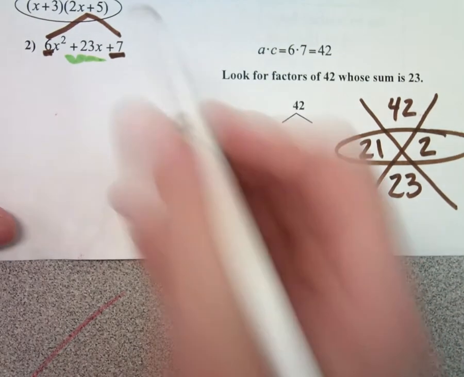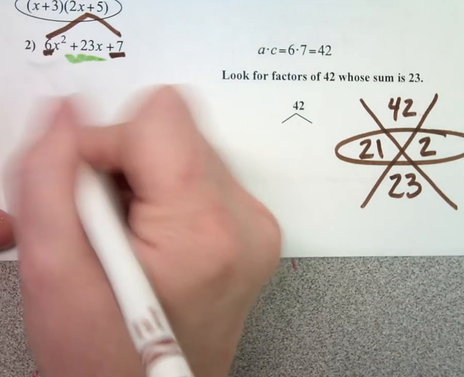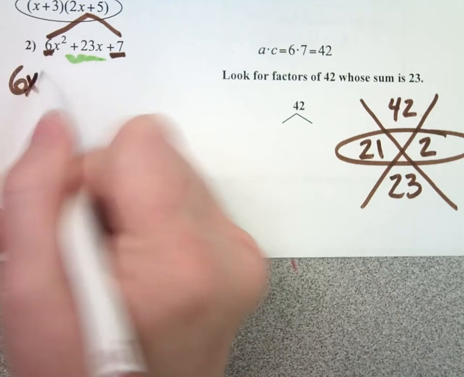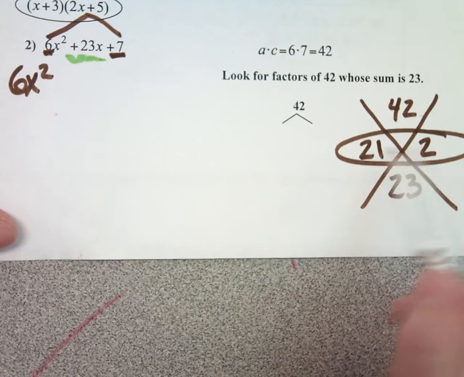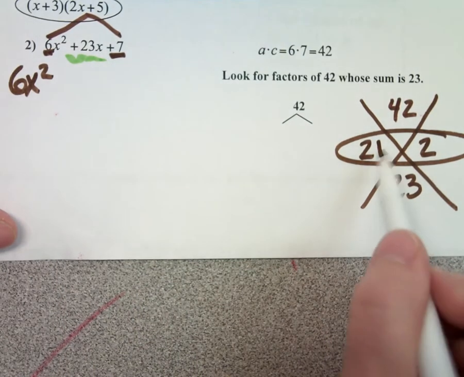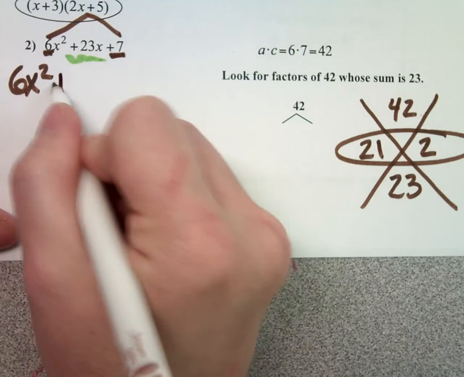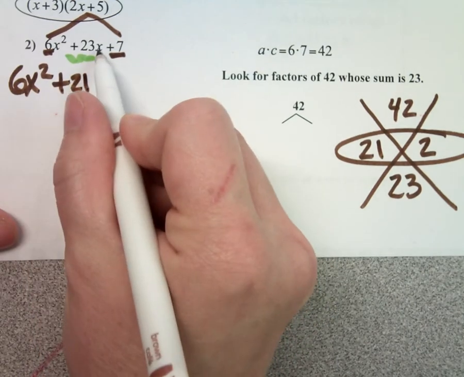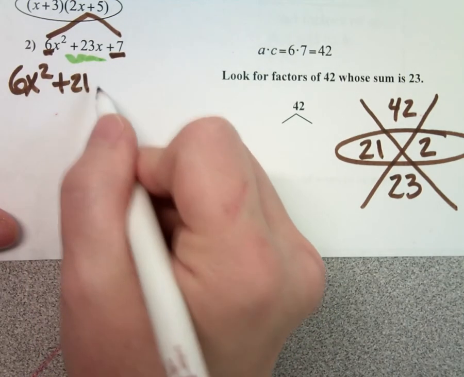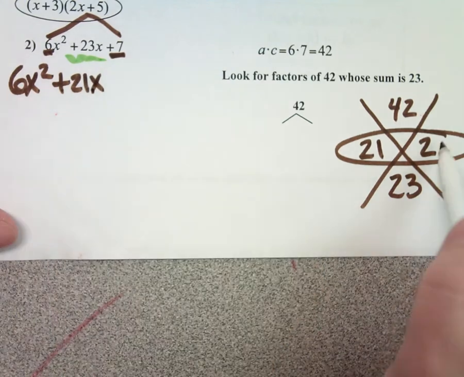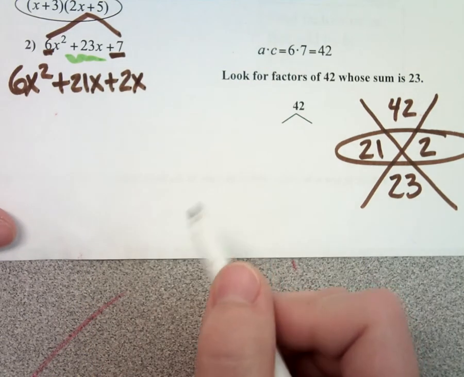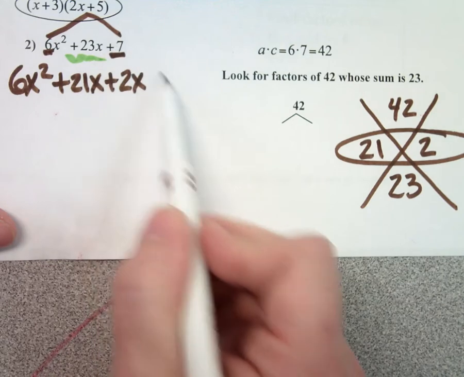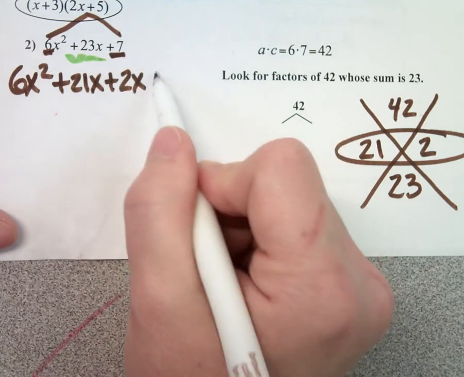So this is the way it works. I recopy this first term, whatever it is. So I'm going to recopy the 6x squared. Instead of using the guy in the middle, I'm going to use these 2 numbers I just came up with. So since this is a positive 21, I'm going to write plus 21. I just need to remember to put an x behind it because the middle guy has an x. And then this is a positive 2, so I'm going to write plus 2. I just have to remember to put an x behind it as well. And then the guy that's in the back, I just bring him down. So the plus 7, just bring it down.